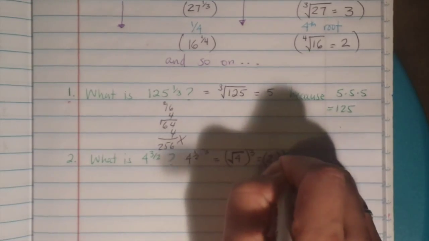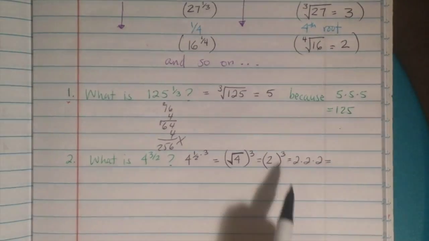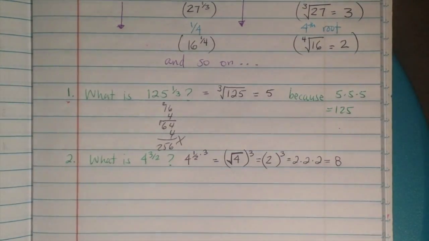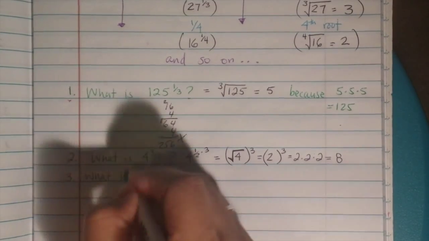The square root of 4 is 2. So 2 raised to the power of 3. 2 raised to the power of 3 is 2 times 2 times 2. 2 times 2 is 4, times another 2 is 8. Okay, so these fraction ones, you just split them up into a fraction and a whole number. So let's take a look at another one.